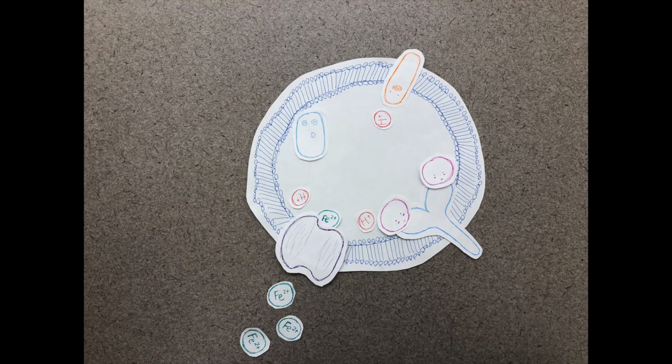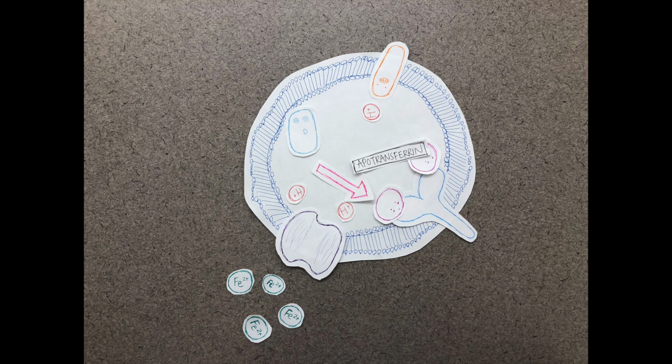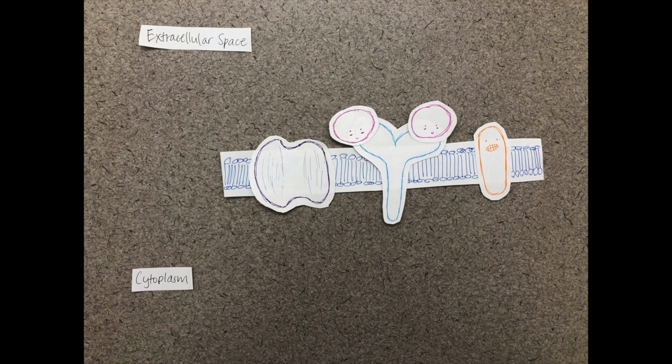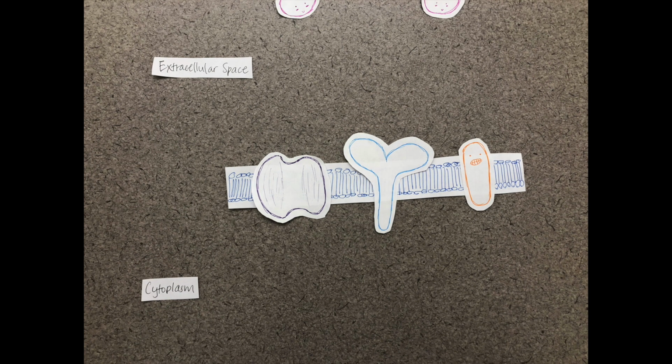The unloaded transferrin protein is now called apotransferrin, and, along with the transferrin receptor it is complexed with and DMT1, is recycled back to the erythroid cell membrane. At neutral pH, apotransferrin dissociates from the transferrin receptor due to low affinity and re-enters circulation to reload iron.